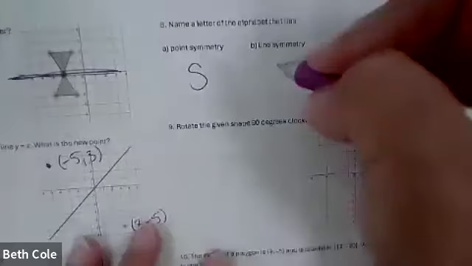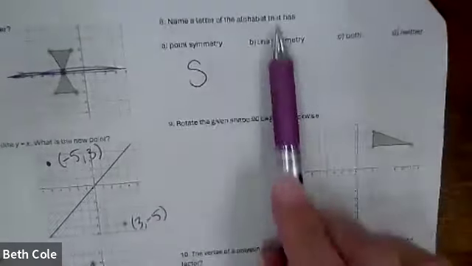Okay. All right, more symmetry. We're going to name a letter of the alphabet that has each of these types of symmetry. So point symmetry means it's the same upside down. A letter that would be the same upside down would be like S. There are others, but we only need to pick one. Line symmetry would be something like A. Do you see how if you drew a line straight up and down, it would cut it like butterfly wings? Exactly in half, right?